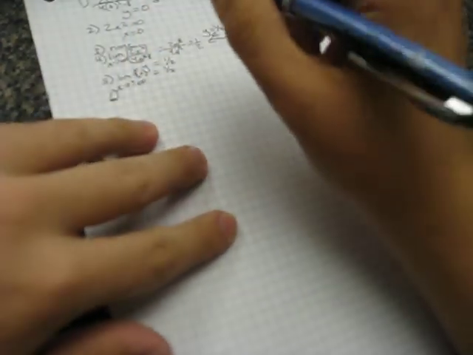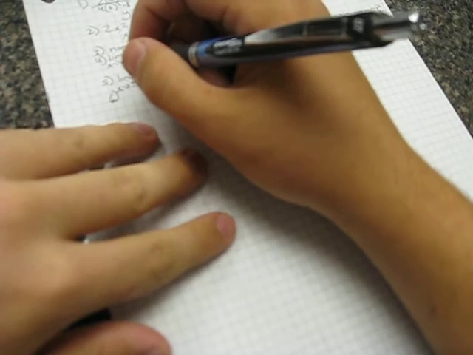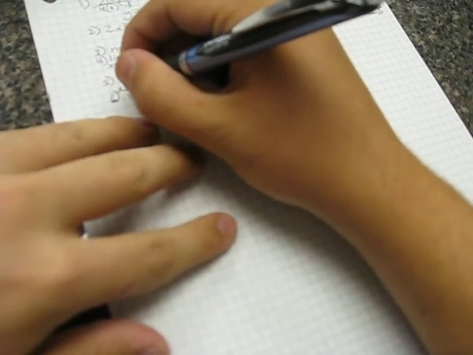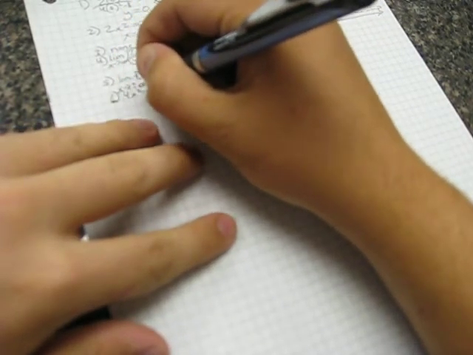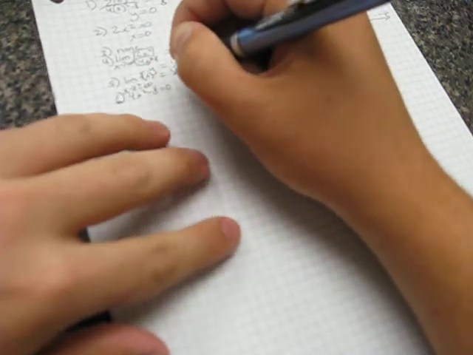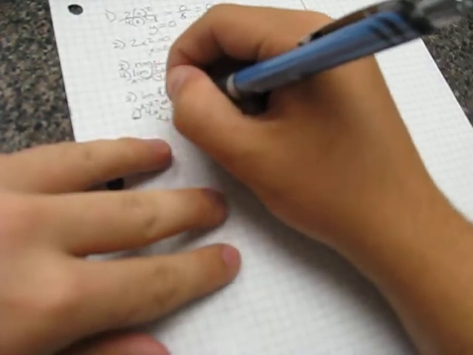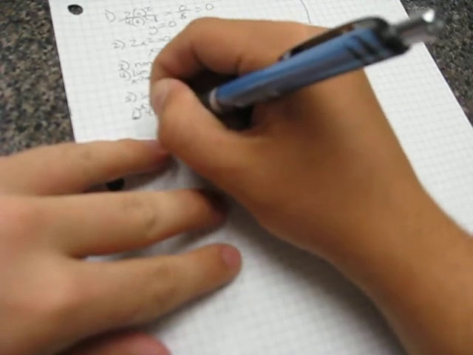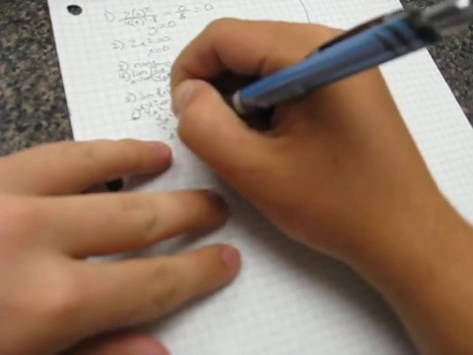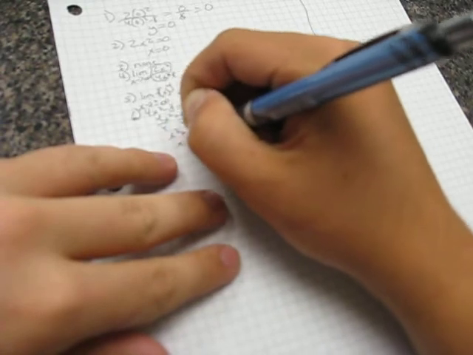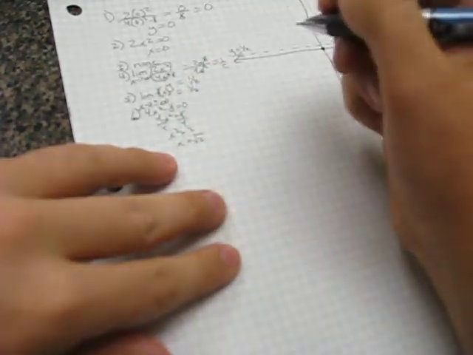The sixth step was find the equation for the vertical asymptotes. So for that, you set the denominator equal to 0. You get x equals radical 2 for that.